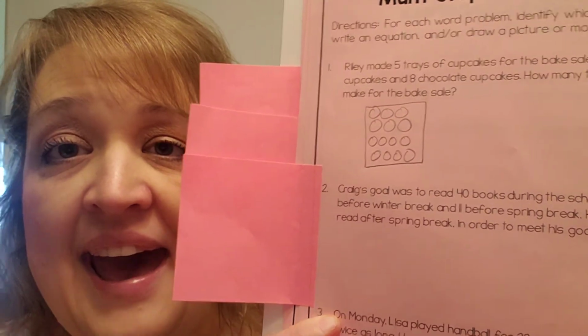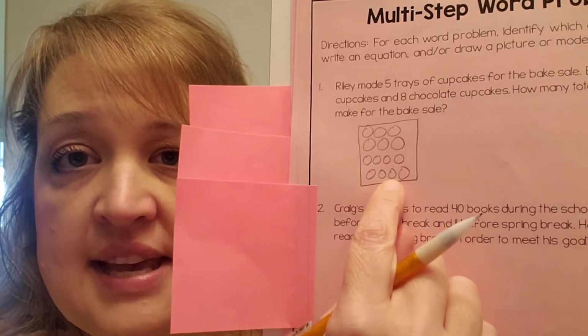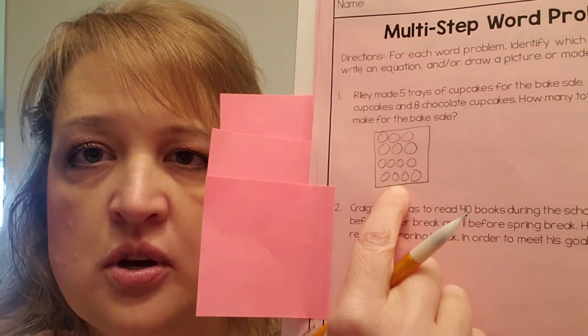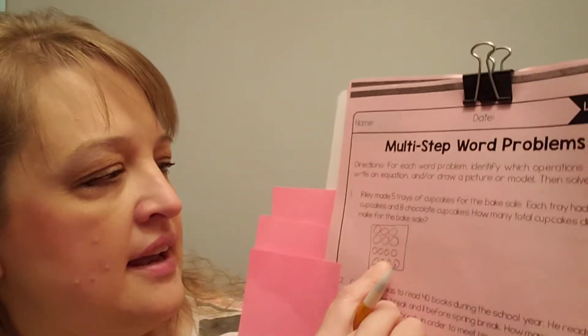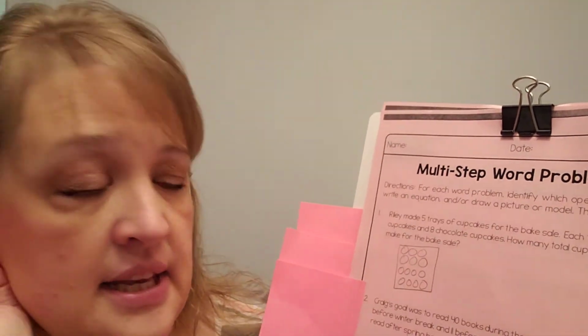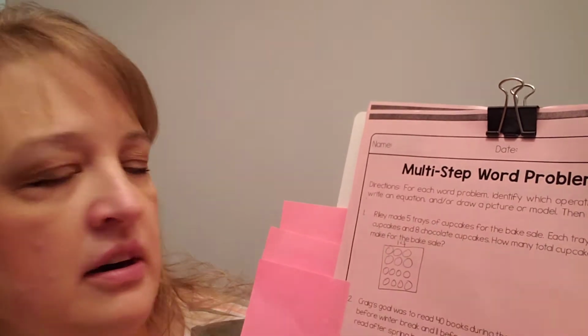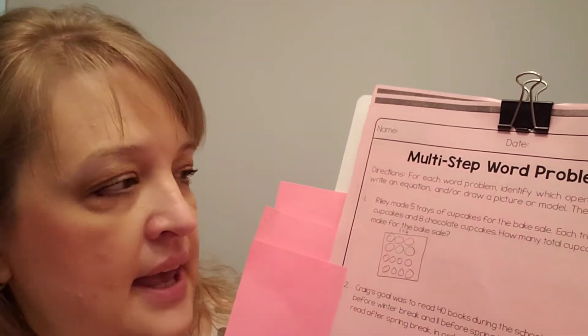Well, I need to add 6 plus 8. So let's think about it. What is 6 plus 8? How many total are on this tray? 6 plus 8 is 14. So on one tray, there are 14 cupcakes.